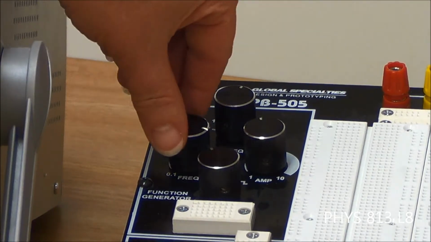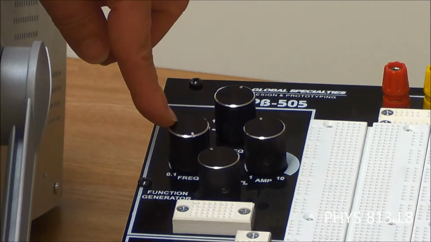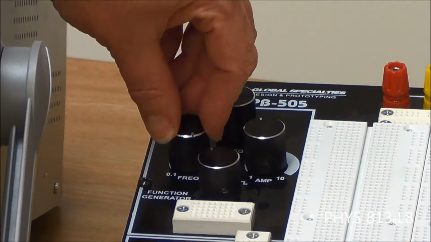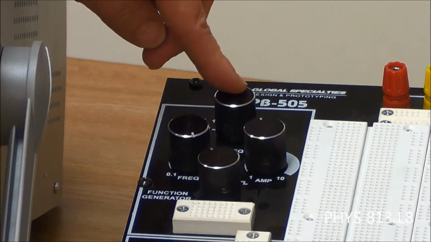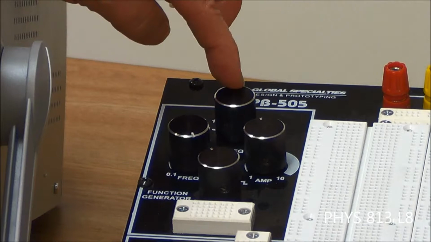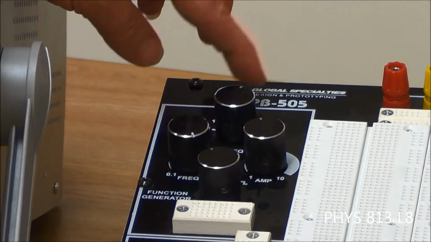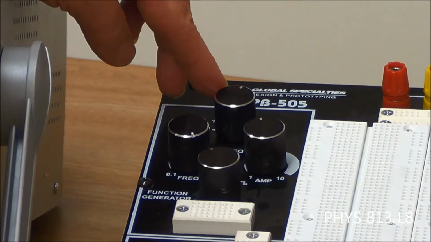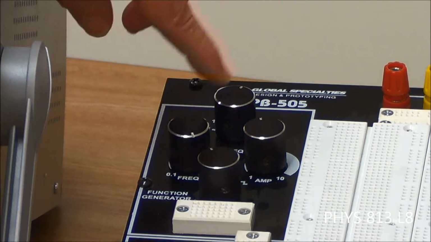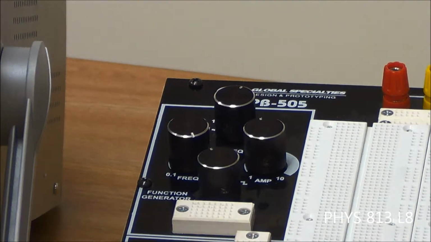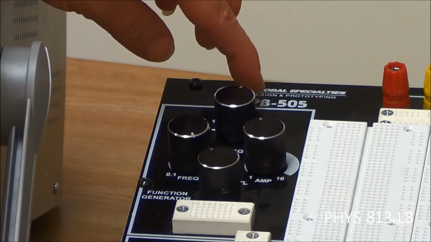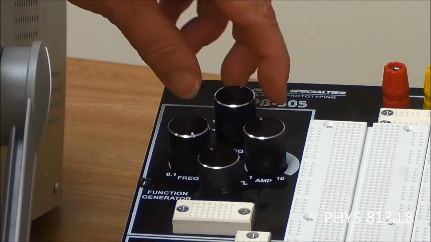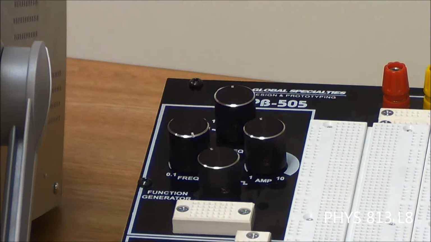Now if you think about it, if this continuous moving frequency knob is all the way clockwise to the 1, then it means the frequency is what the top knob is set at. So it's set at 1K, 1 kilohertz. So if this is here, this will be producing a wave with a frequency of 1 kilohertz. Now, if we move the knob that goes to various positions one to the left, it's at 100.